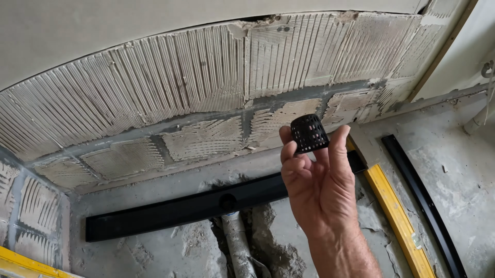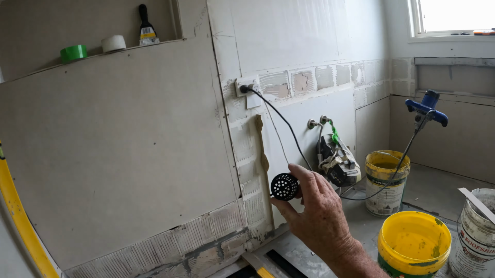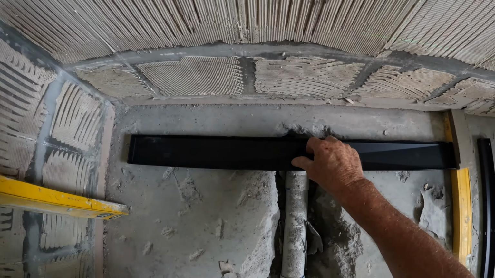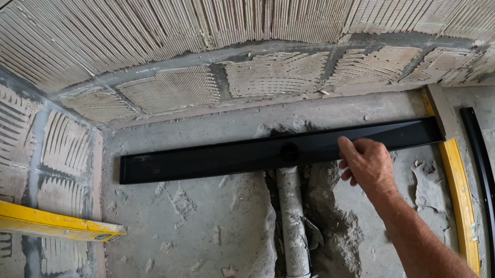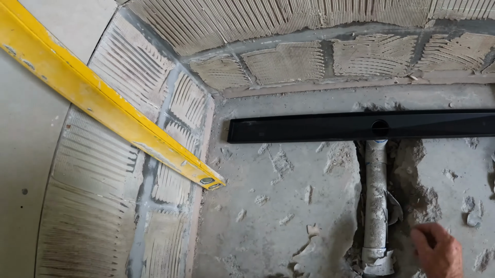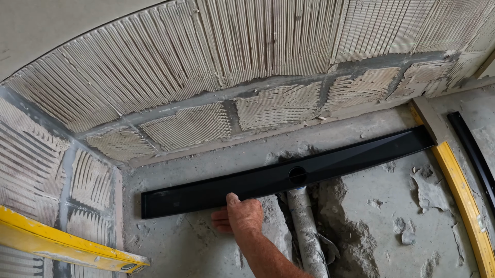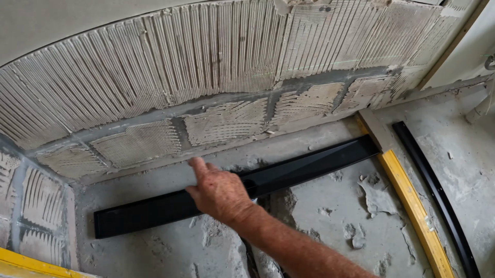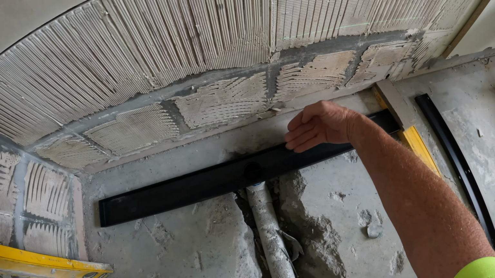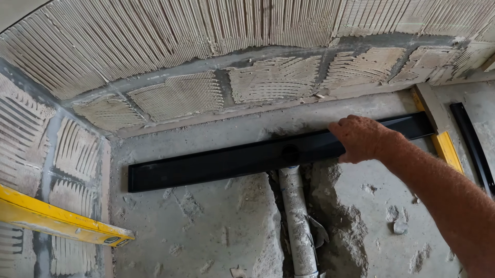It'll run off. This is a brilliant idea. The little basket to clean it out. Brilliant.